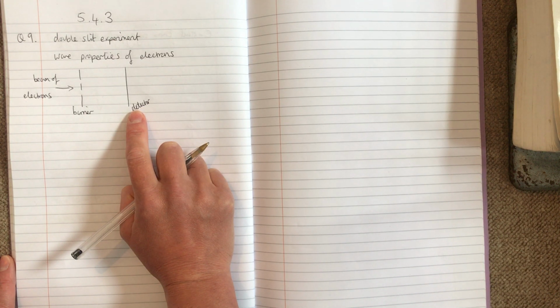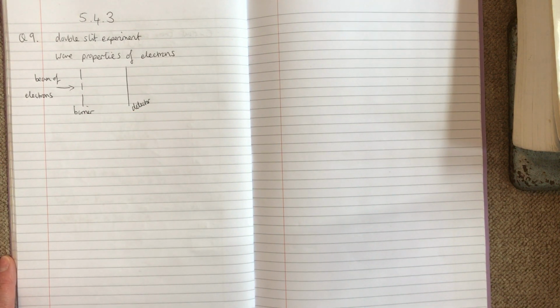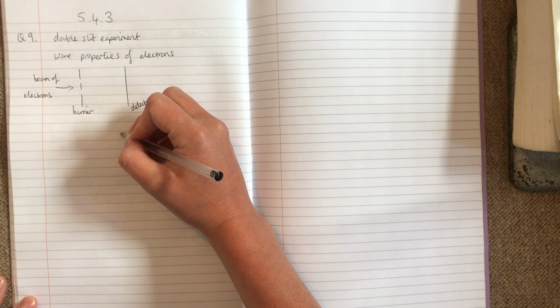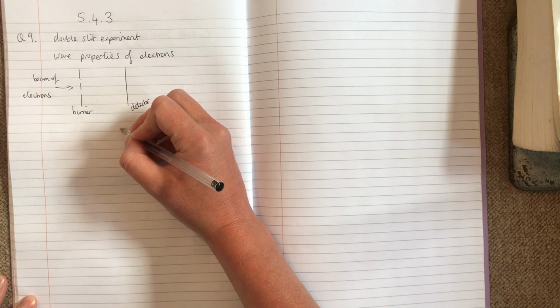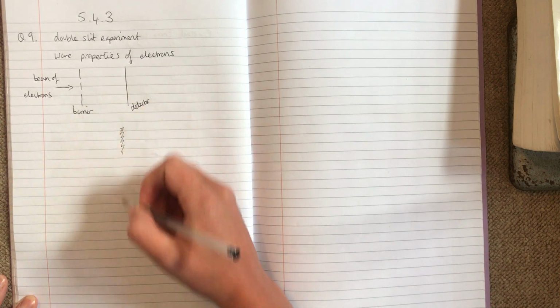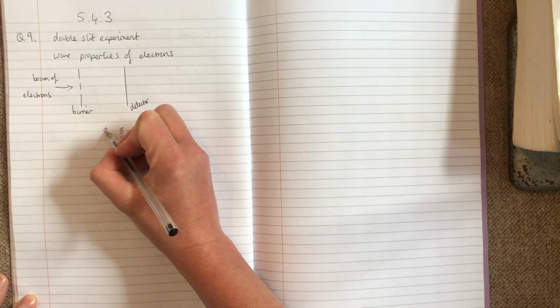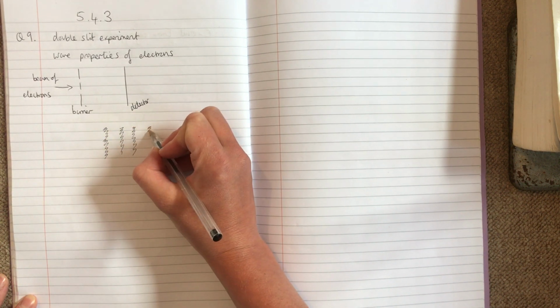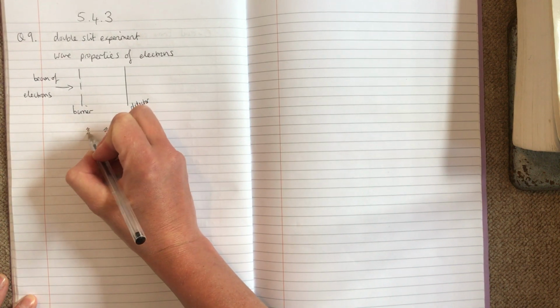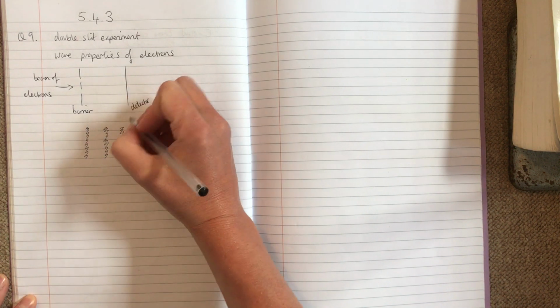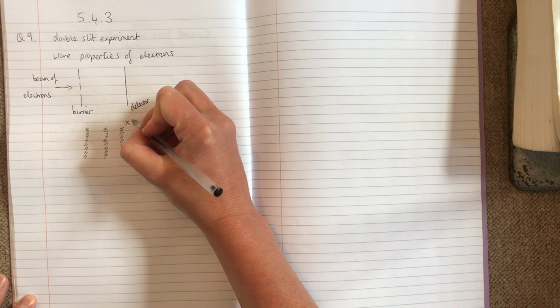Black dots represent points where electrons were detected, and a band where electrons were not detected is labelled X, and a band where electrons were detected is labelled Y. You can obviously see this pattern yourself, but essentially, how am I going to draw this? On this detector we've got light and dark bands. Okay, so this is position X and this is position Y.